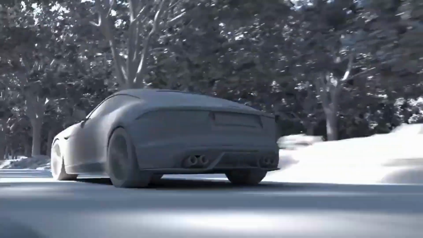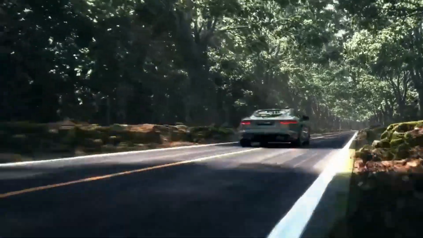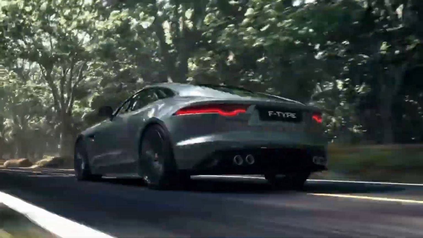Rashid Birdi also shared this cool teaser of a Jaguar F-Type. He used 3ds Max, V-Ray, and After Effects.